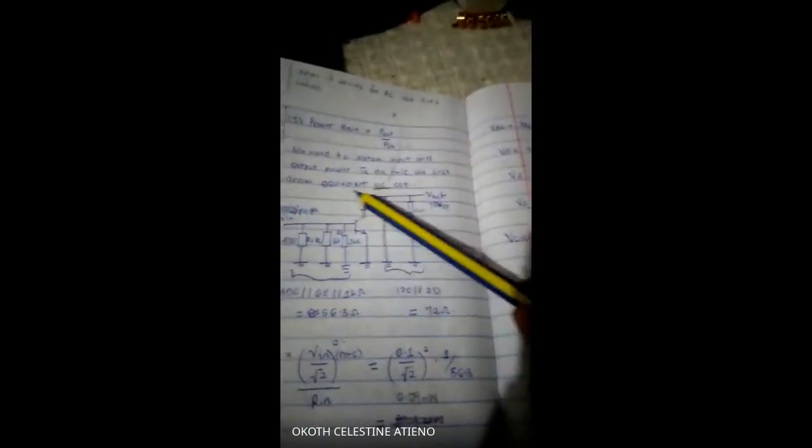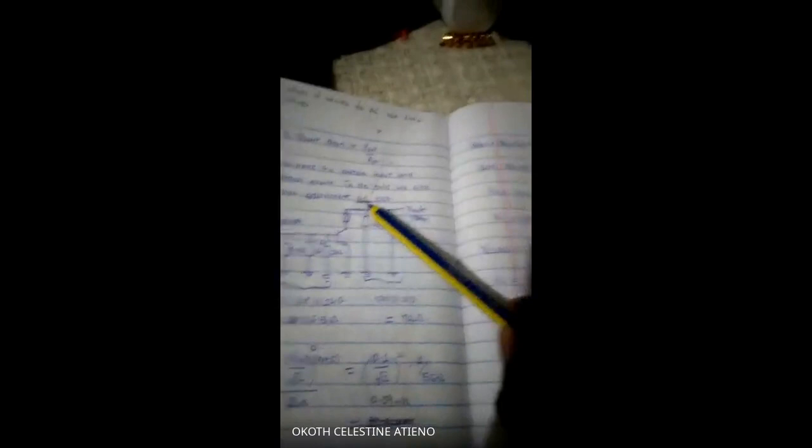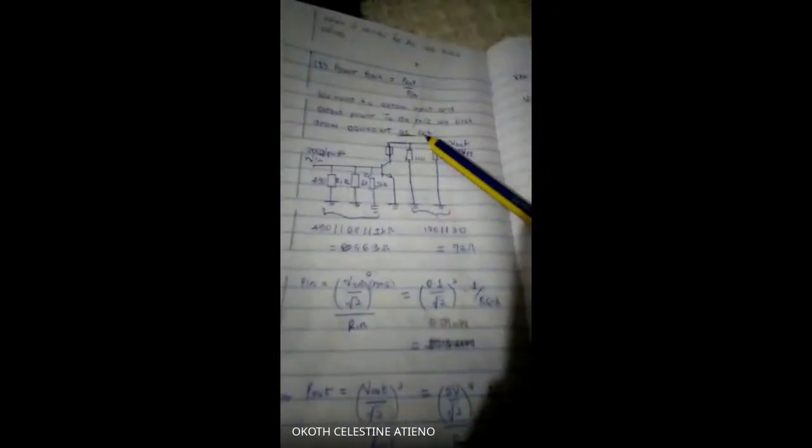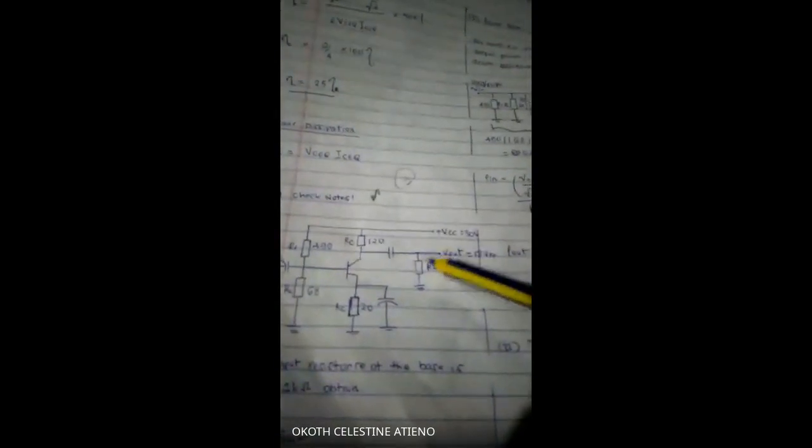To do this, we first draw the equivalent AC circuit. I hope you are able to follow, because we know in AC, capacitors are short circuits, so this will short out, and this will go to ground. So VCC goes to ground, and you'll have R2 in parallel with R1. That is why we have R1 and R2 here. And then this is R pi.